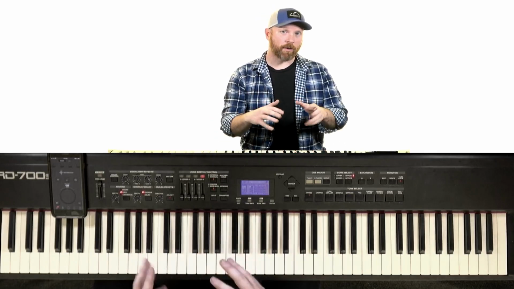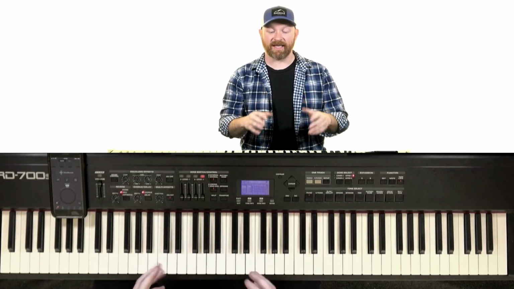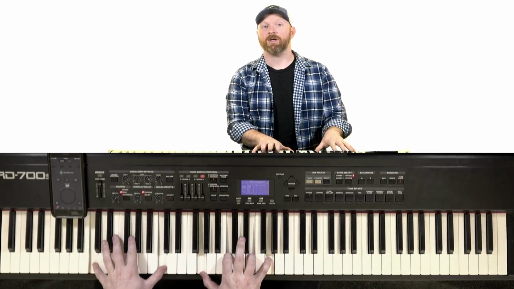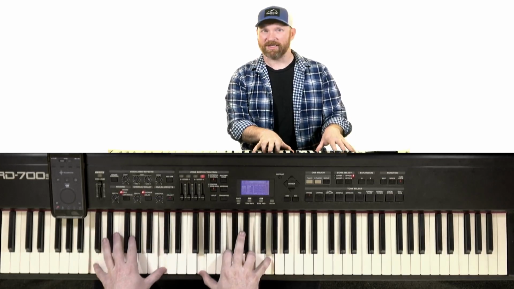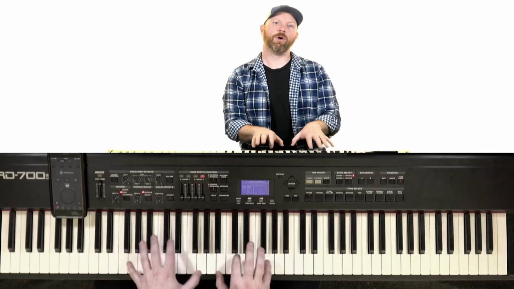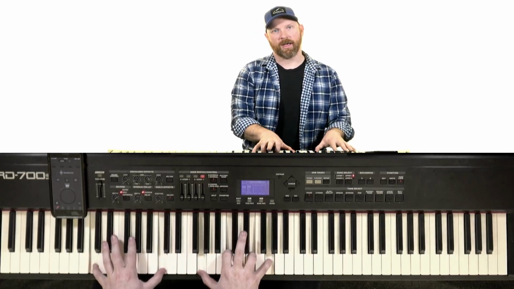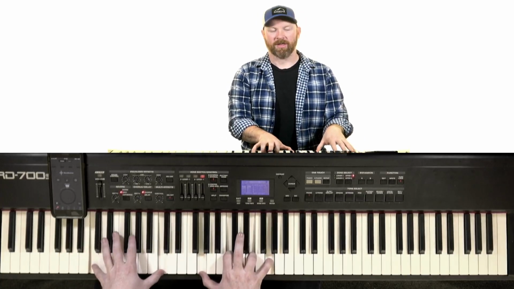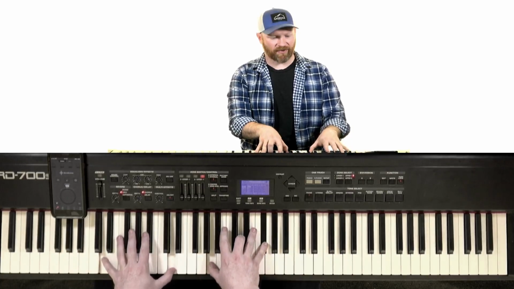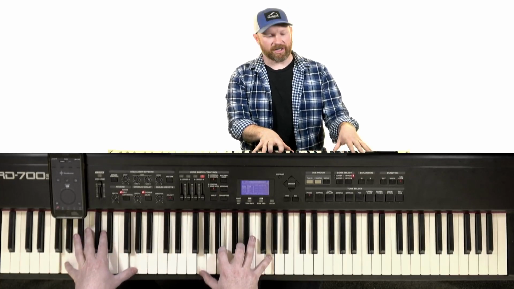So let's go backwards to the key of C. In the key of C, C is the 1. Hopefully that doesn't confuse you. C is the 1, F is 4, G is 5, and back to 1. But if I change keys and go to the key of G, now G is 1, C is 4, D is 5, and G is 1.